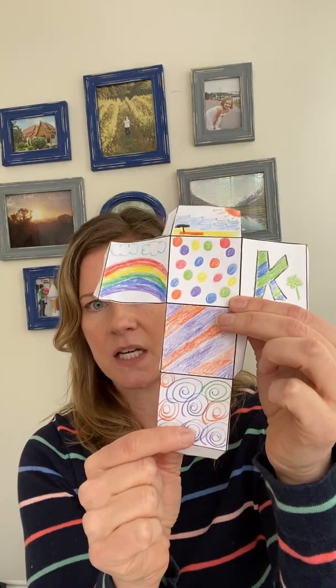So if I were to look at this net, which is just a pattern for a cube, I would count 1, 2, 3, 4, 5, 6 faces, okay? Then what you will need is some tape, and you will have to assemble it. Not kind of assemble it, actually assemble it.